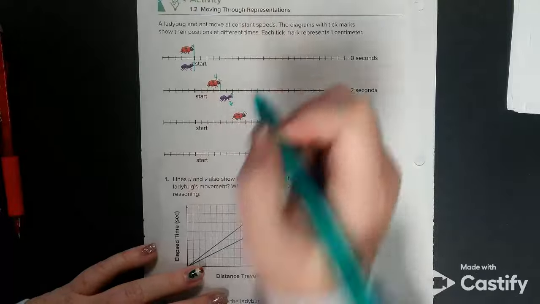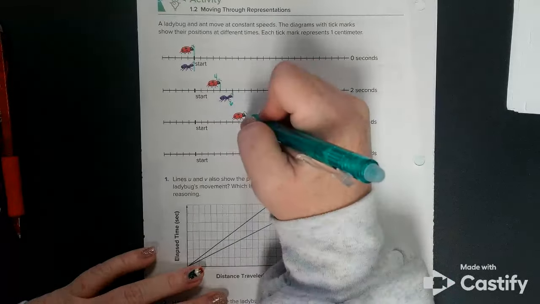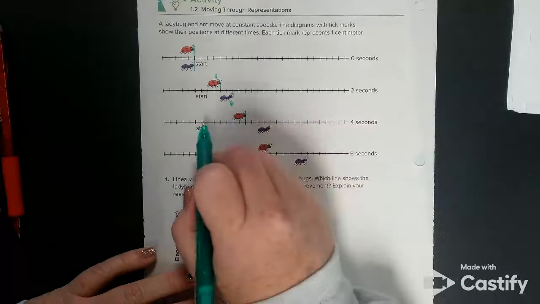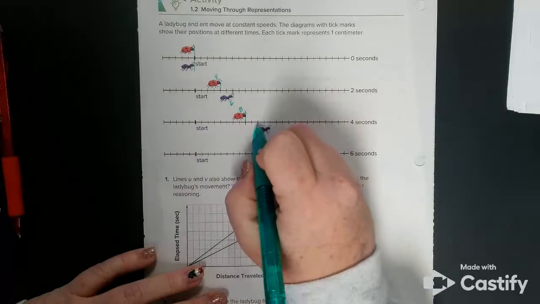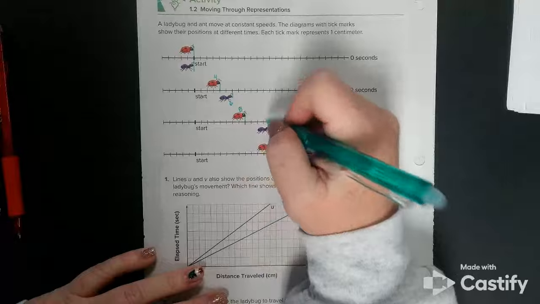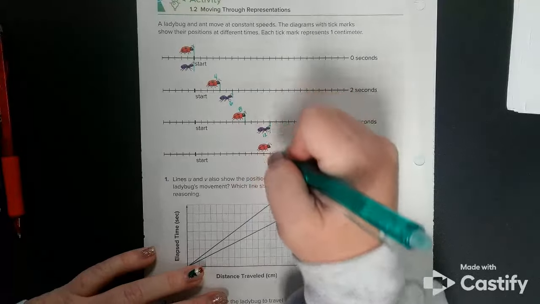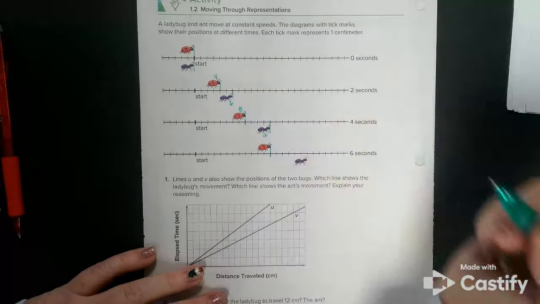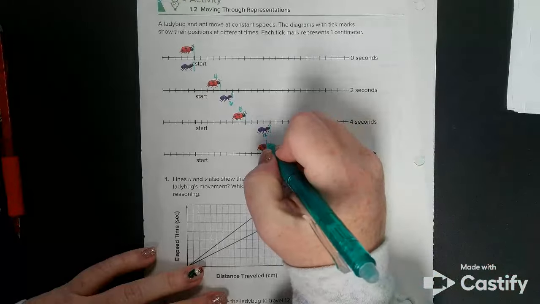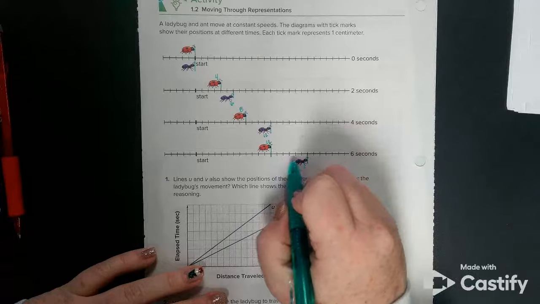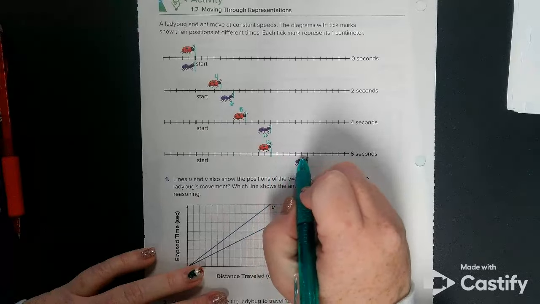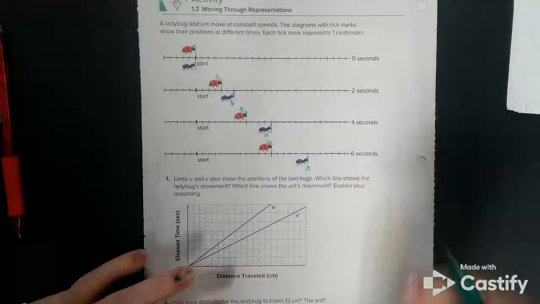The ant is at 6. After 4 seconds, the ladybug is at 12. The ant is at 12. After 6 seconds, the ladybug's also at 12, but the ant is at 18.